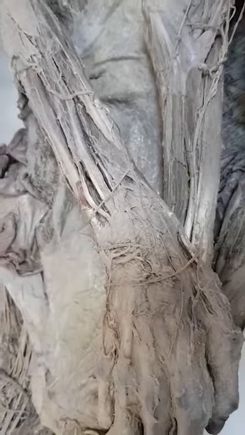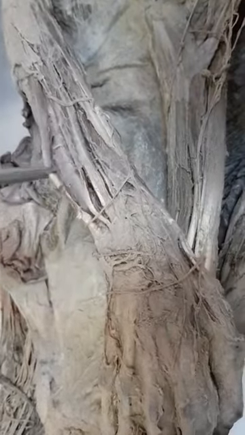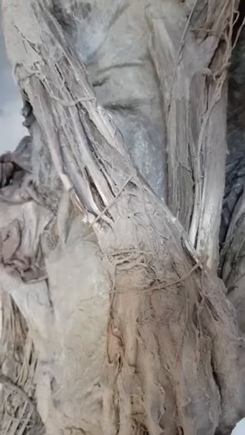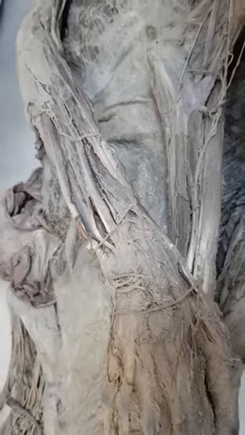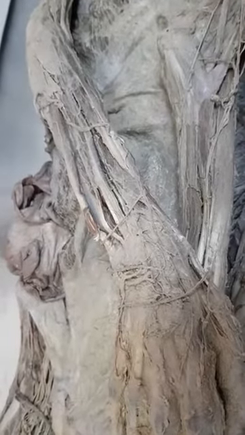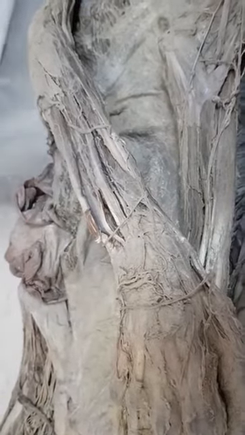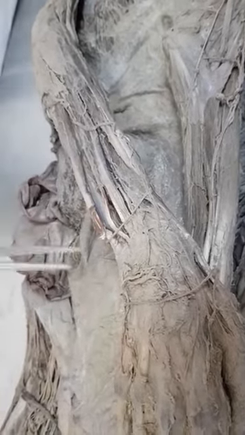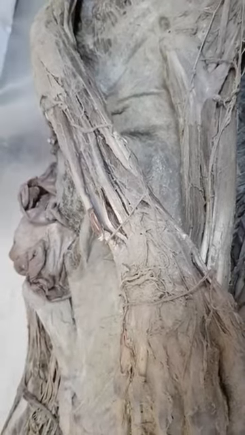And the last superficial muscle is musculus extensor carpi ulnaris. The same starts from the lateral epicondyle and attaches to os hamatum and the fifth metacarpal bone. Participates in extension and adduction of the hand together with musculus flexor carpi ulnaris.